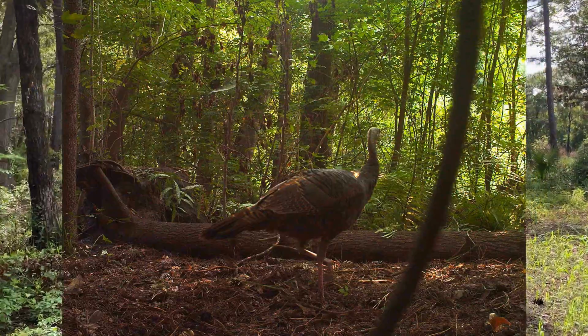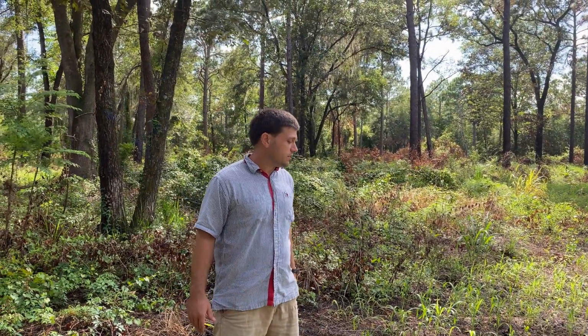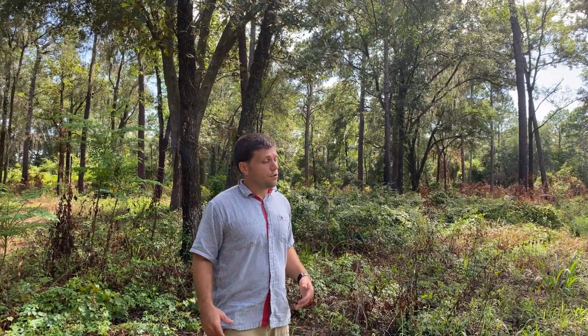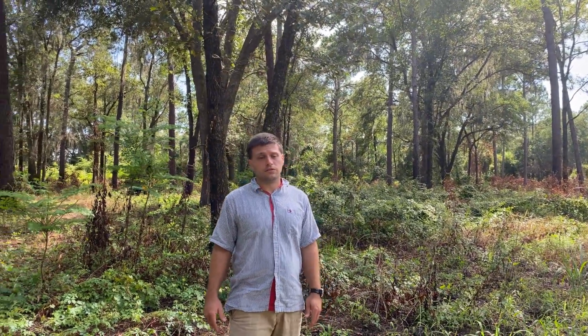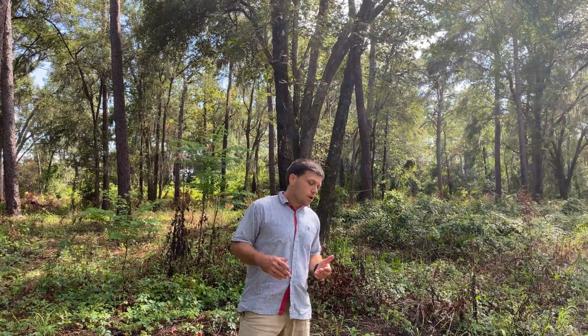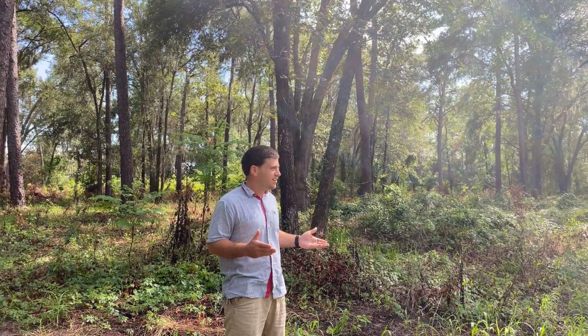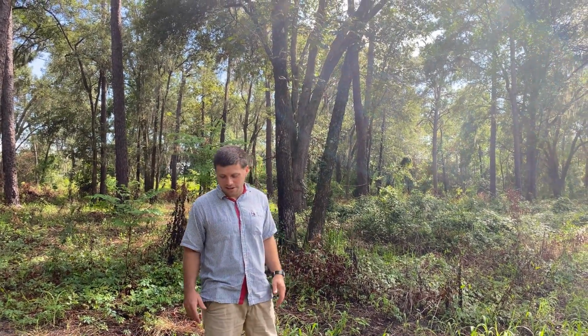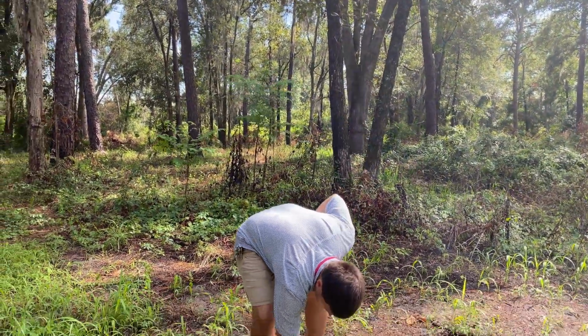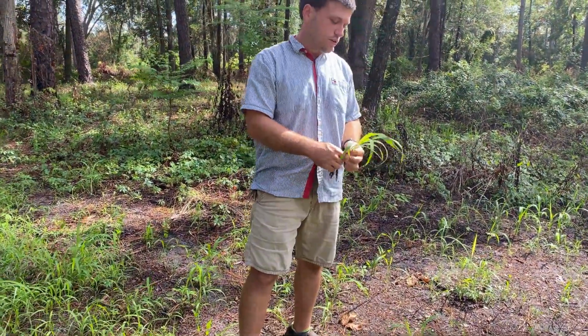So one of the things I want to do today is take you through a site that is in very early restoration, and talk a little bit about invasive species. Invasive species in general are, well, how did we get invasive species here? The main invasive species on this site that we're continually battling is what's called guinea grass.